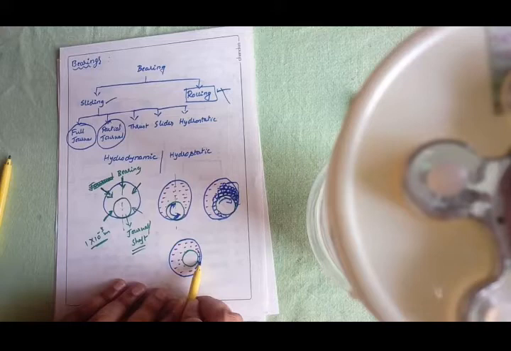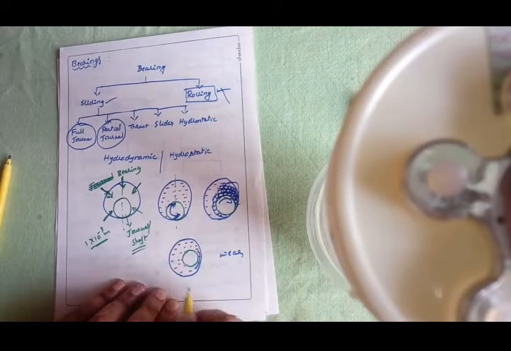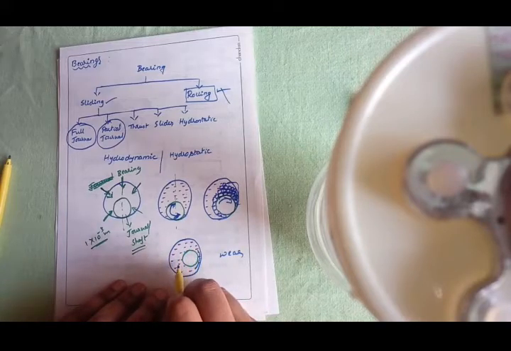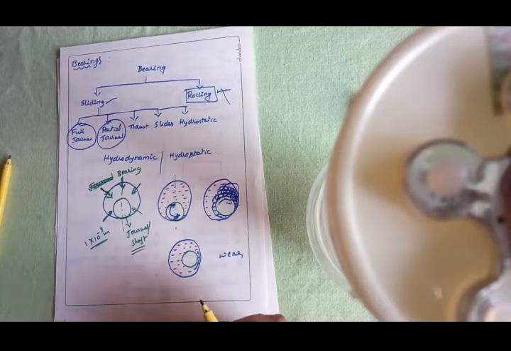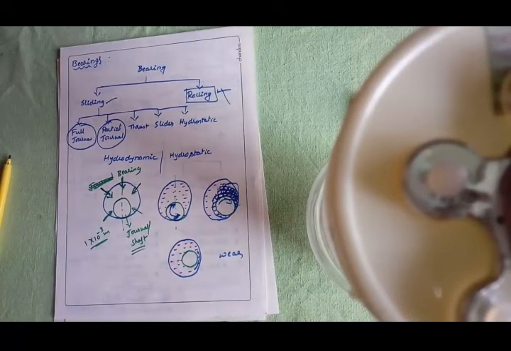Now whenever there is no contact, automatically there is no point of wear. So thereby we are going to achieve lubrication between the journal and the bearing. So this is called hydrodynamic lubrication, where a fluid film pressure is generated only by the rotation of the journal.